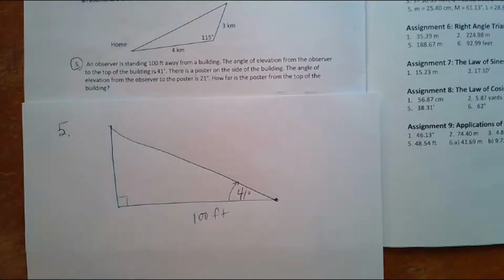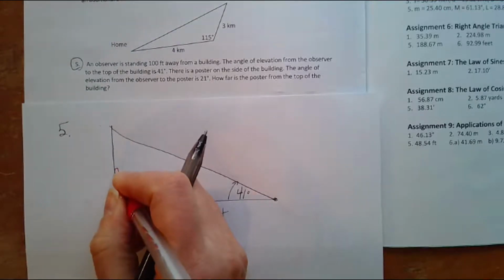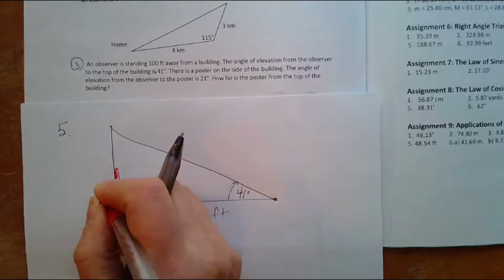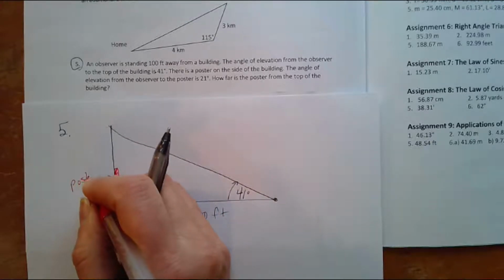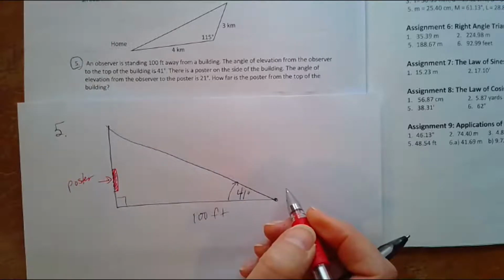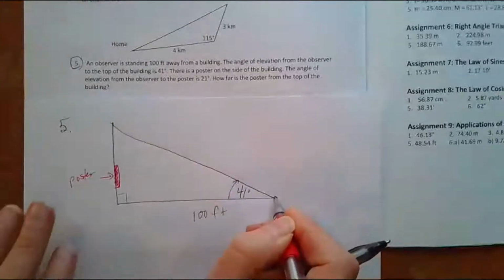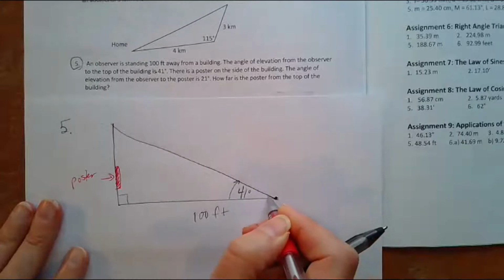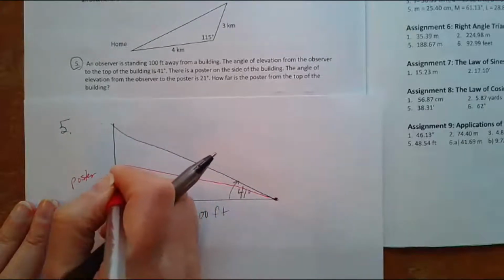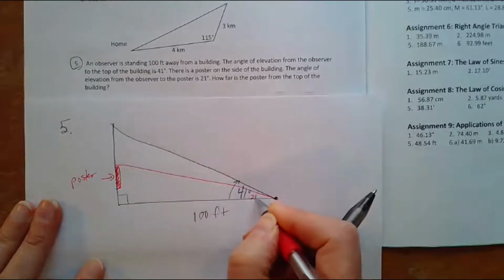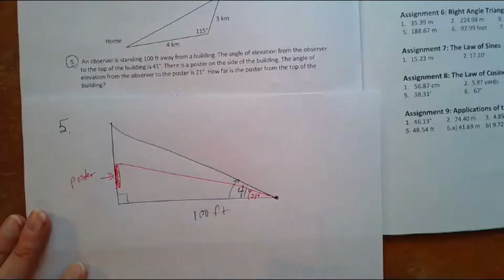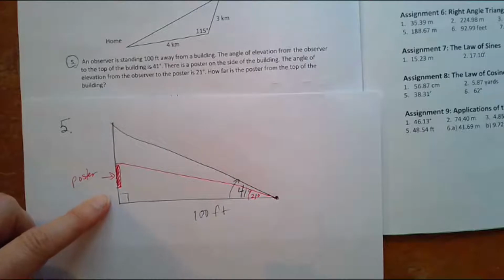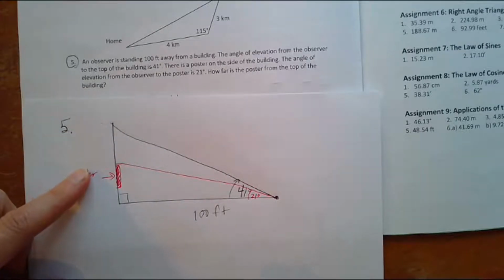Then it says there's a poster on the side of the building. So if there's a poster on the side of the building, it's some kind of poster like this, right? The angle of elevation from the observer to the poster, and I'm assuming they mean to the top of the poster, is only 21 degrees. And that makes sense, because the poster is definitely not as high as the top of the building.